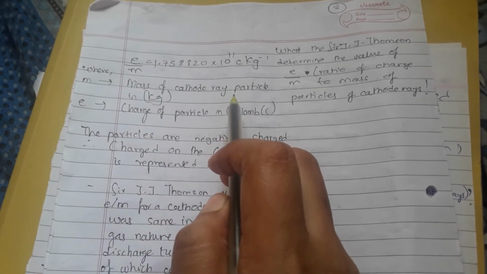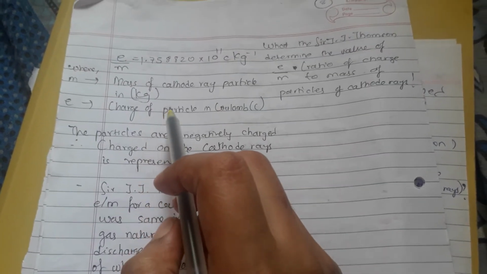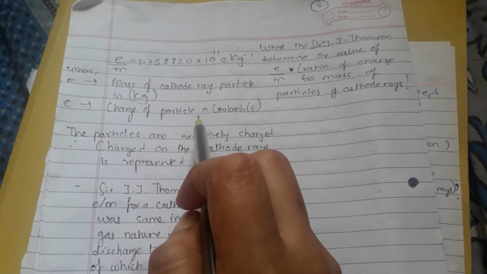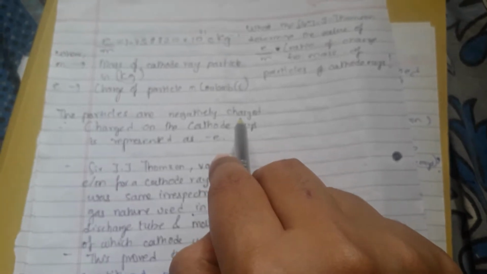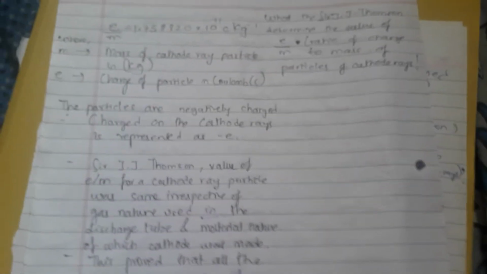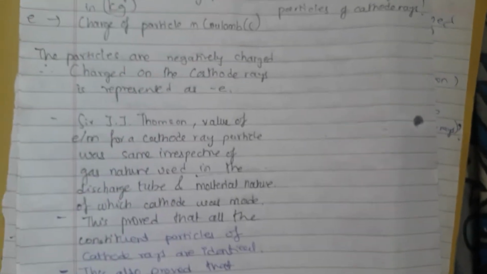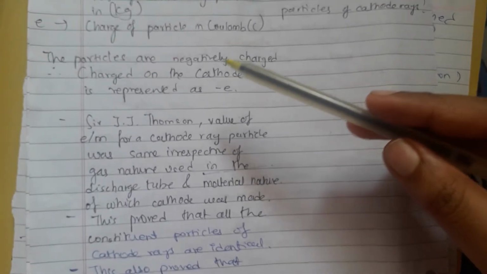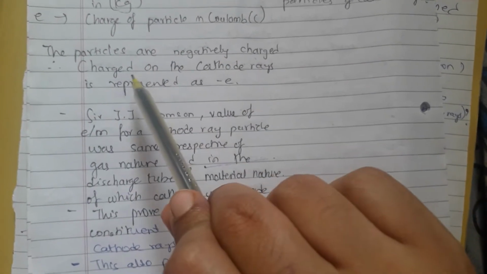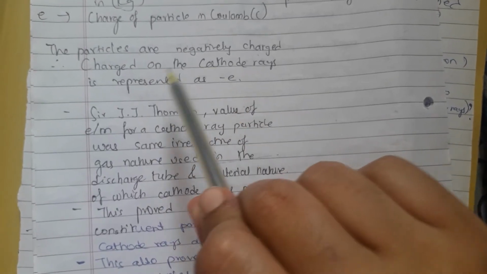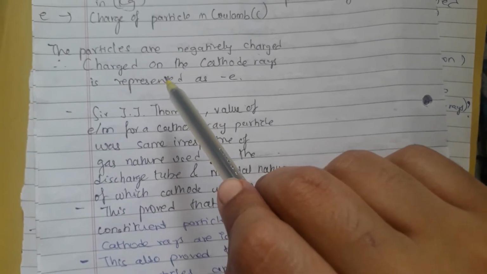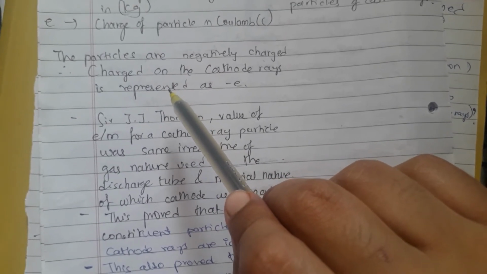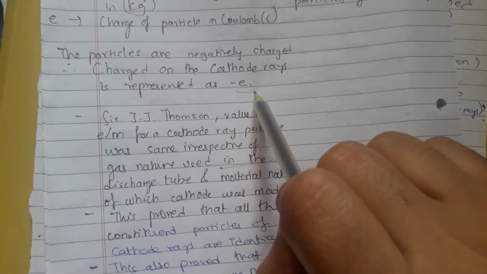M is the mass of cathode ray particle and E is the charge of the particle in coulomb. The particles are negatively charged. Charge on the cathode ray is present as electron. The charge of the particle is represented as minus e.